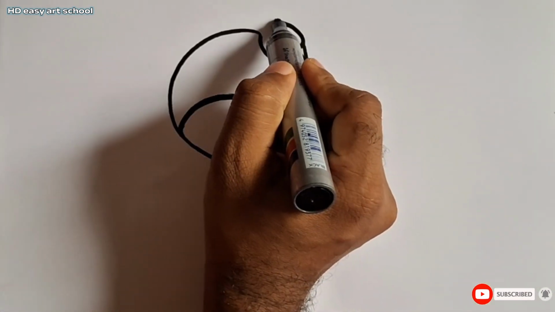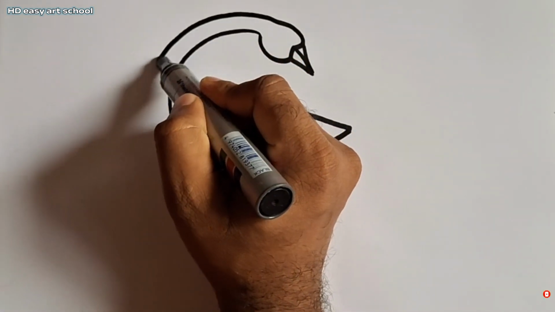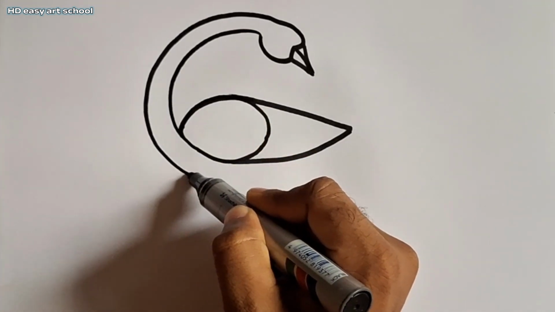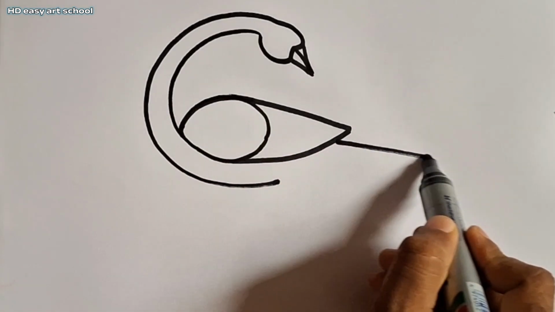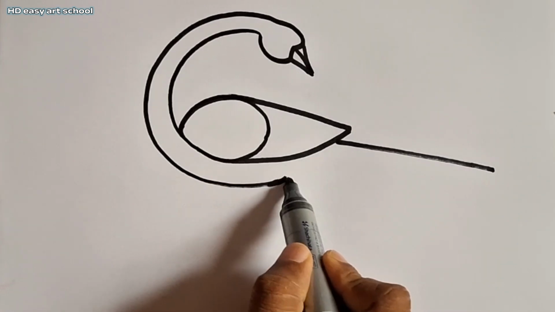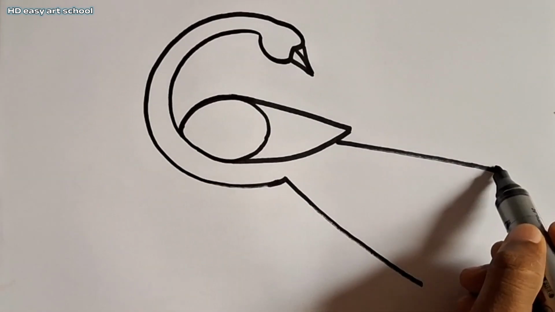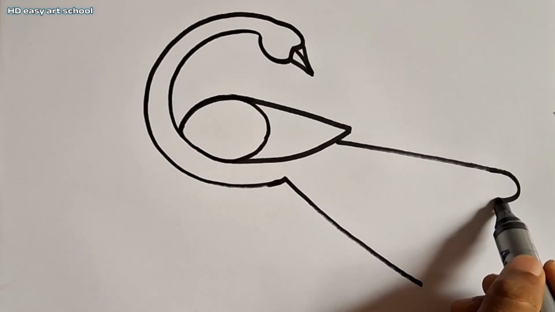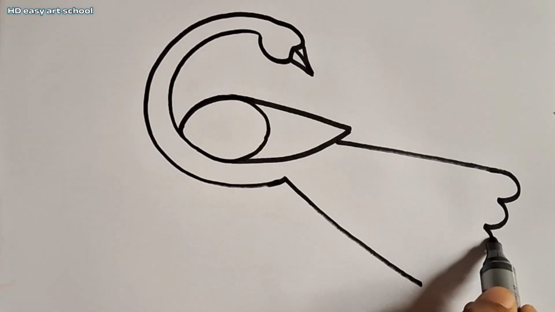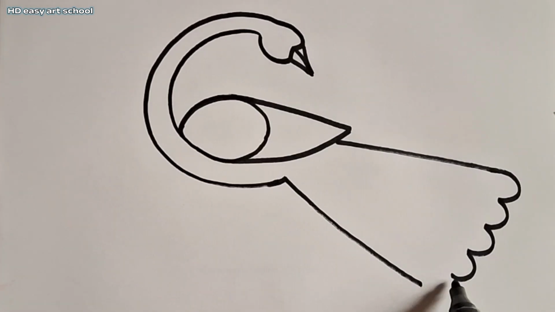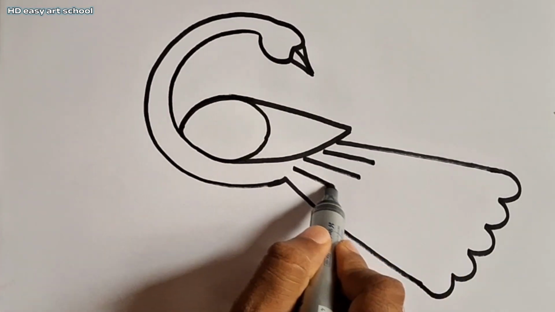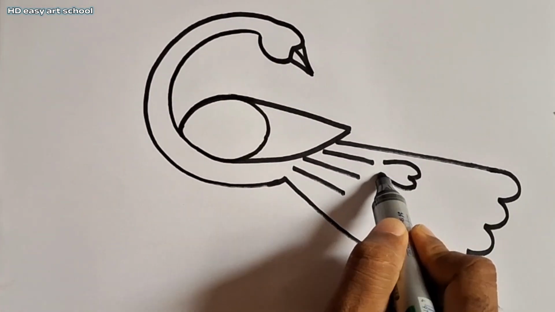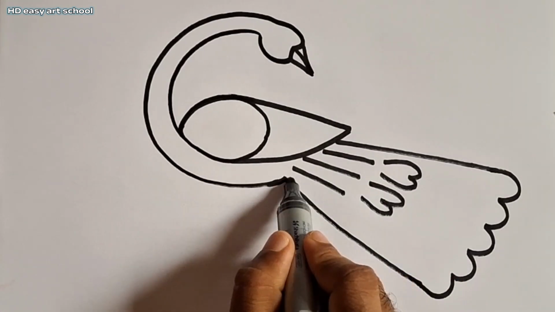After we draw the letter C. Then we draw two straight lines. Now we draw 333. Draw some lines. Then draw 3.